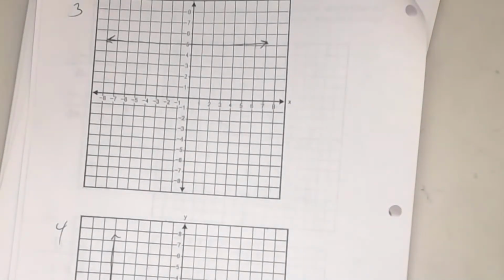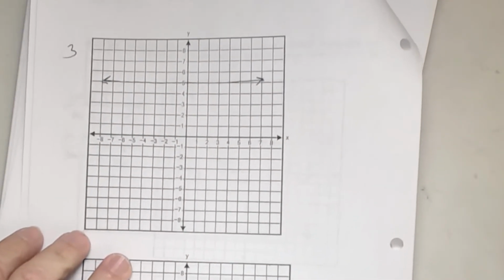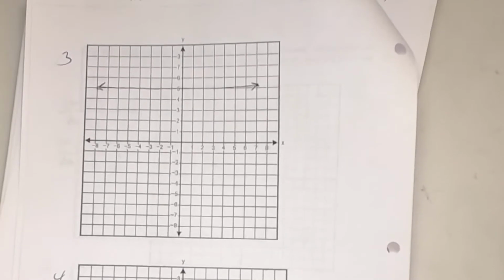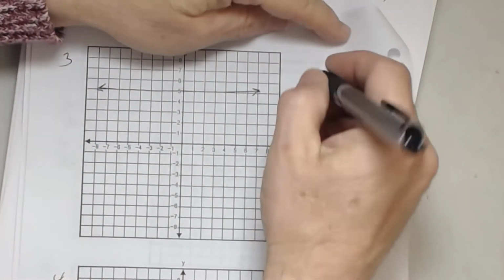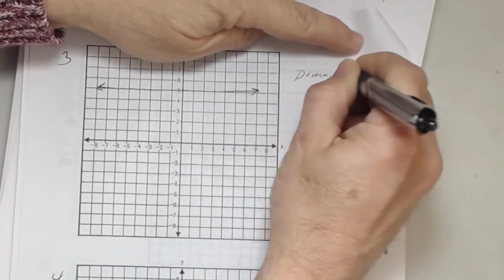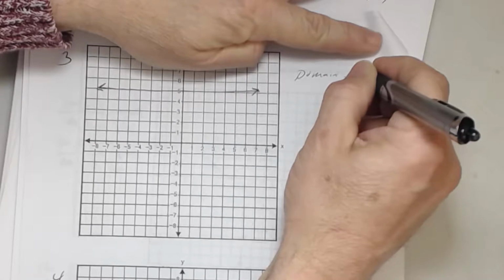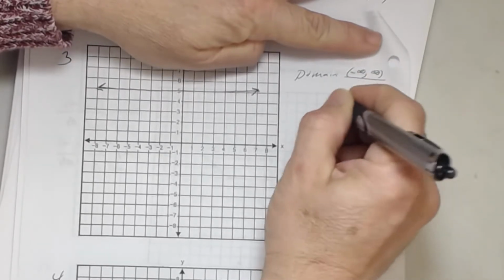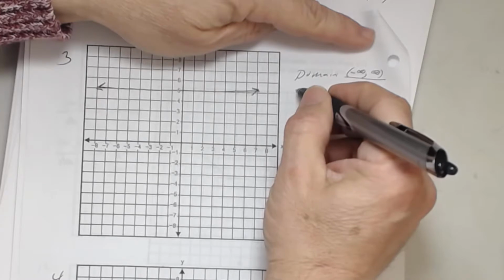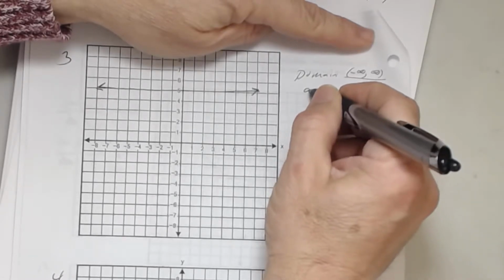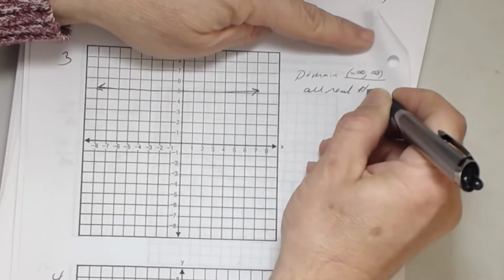Number 3. Remember the horizontal, and number 4 is the vertical. For number 3, let's talk about the domain first. What's the domain in number 3? Along the x-axis. Yeah. -infinity to positive infinity. That's your domain. What else can you write it as? Okay, let's talk about the range.